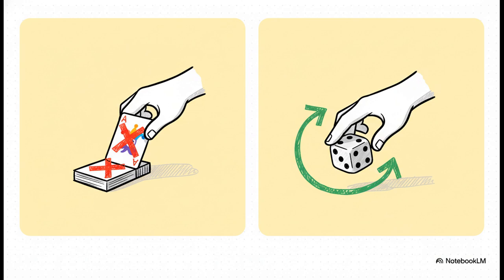That's without replacement. But now think about rolling a die. You can roll a 6, and then you can immediately roll another 6. The 6 is always there as a possibility. That's with replacement, and it is absolutely the key to this whole thing.